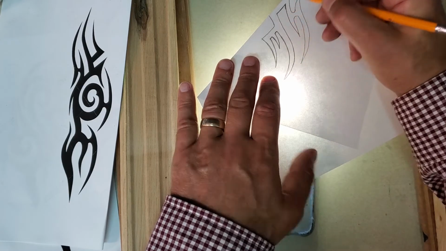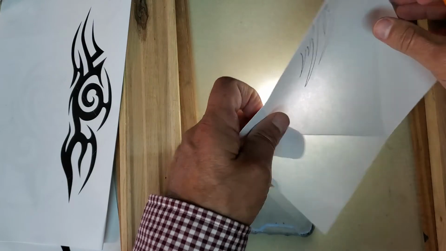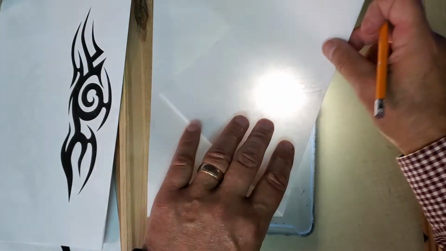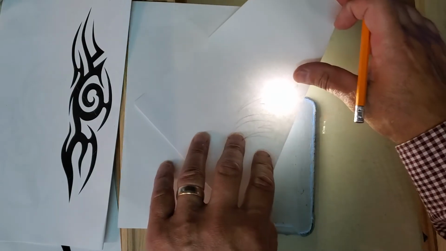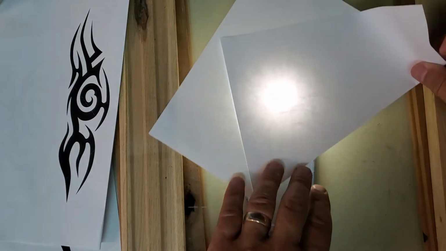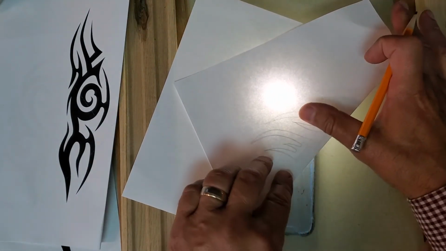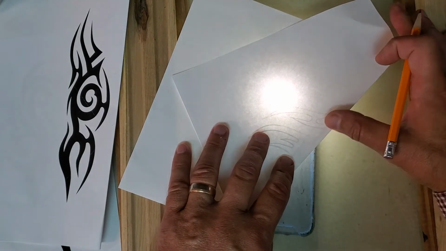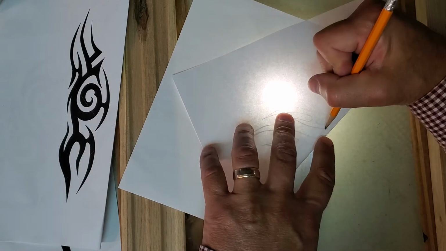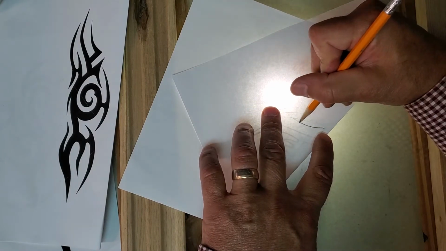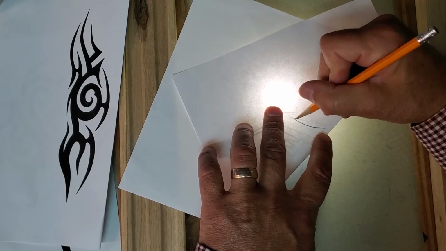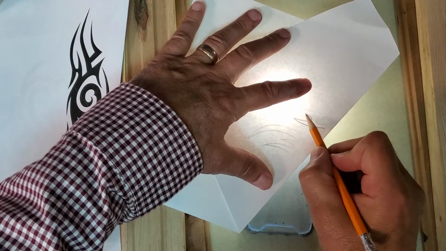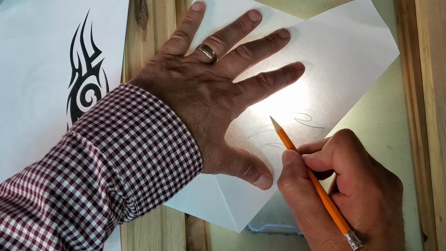Okay, so here's my design. Now I folded the paper. So I folded the paper and I'm gonna flip it over. And you should be able to see through here. I don't know, this is a little bit bright, but you get the idea. Let's see here. So you can see my design through the paper right now. See that? So now what I'm gonna do is I'm going to trace that design through the paper. I know it's a little bit hard to see on the demonstration, but I think you get the idea.